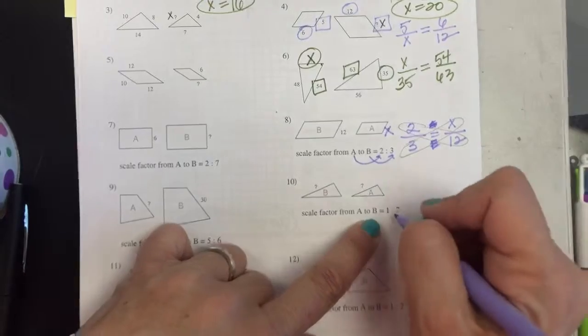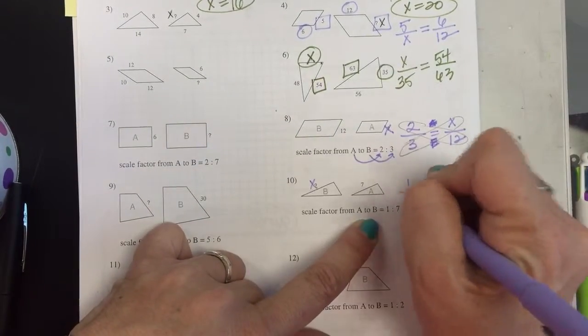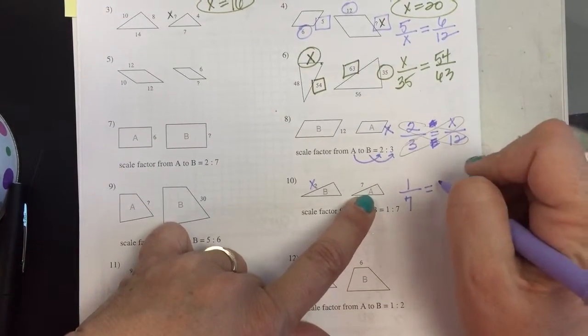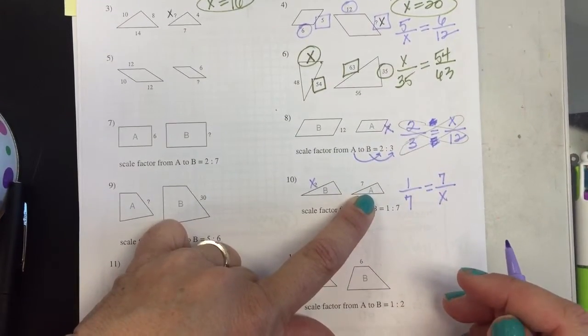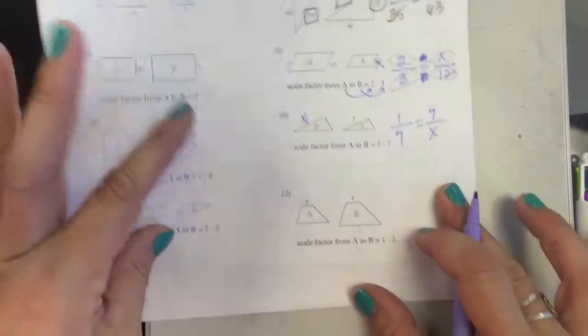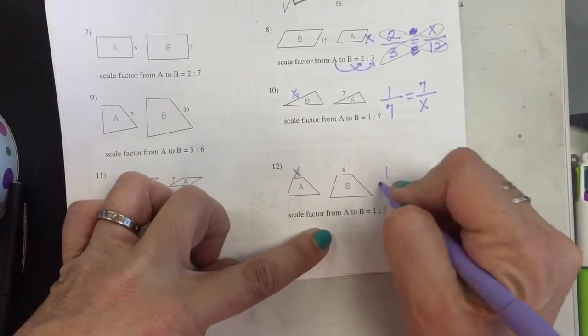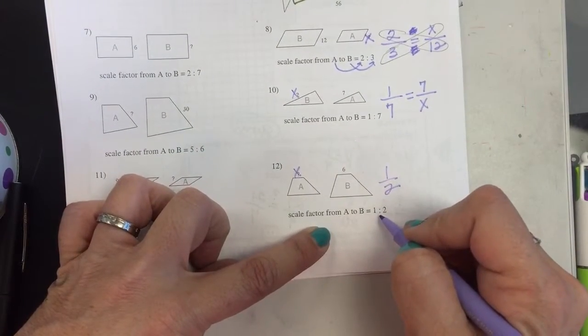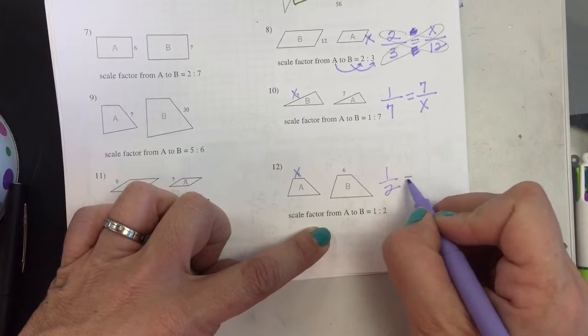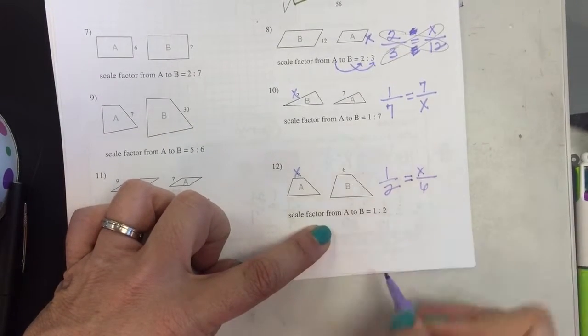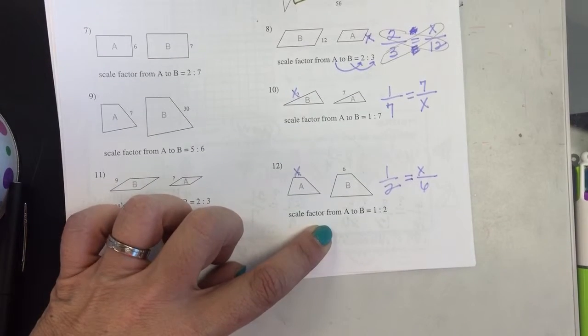A to B again, 1 to 7. A to B, 7 to X. Number 12, A to B again, 1 to 2. Our ratio, our colon here, just represents a fraction, A to B. So there's some direction on how to set that one up.